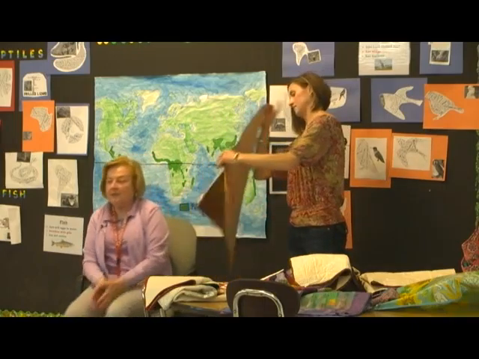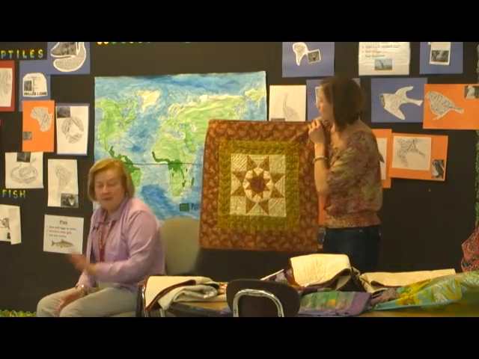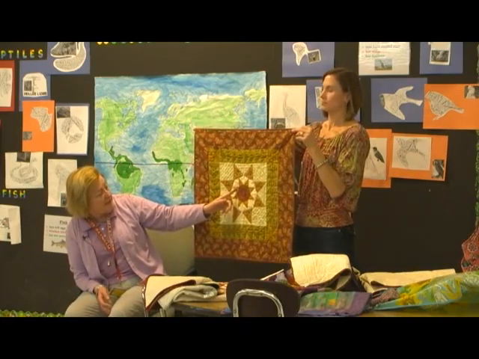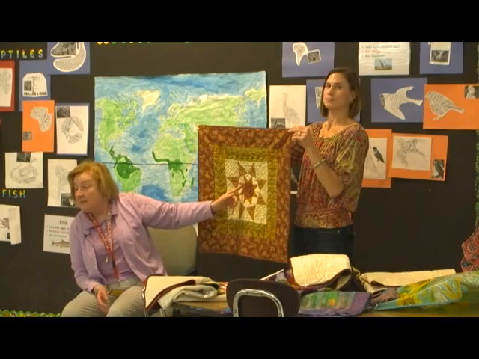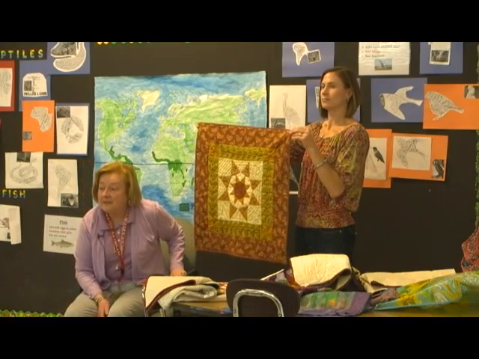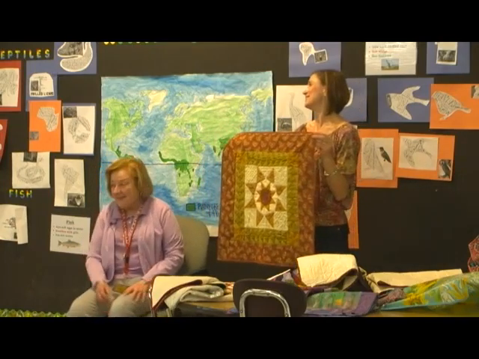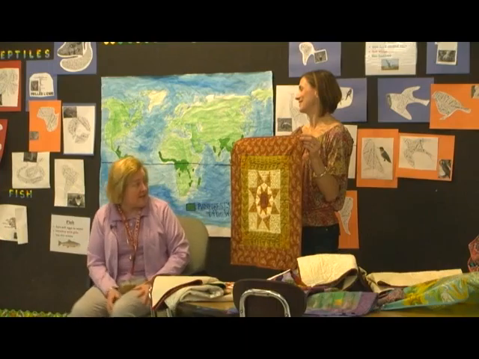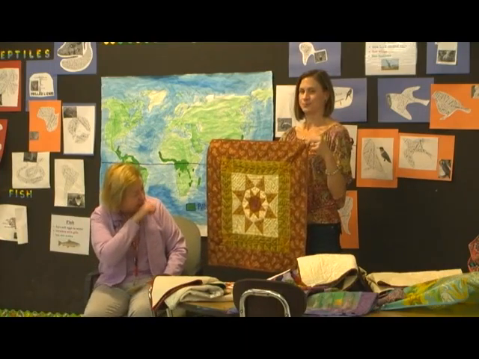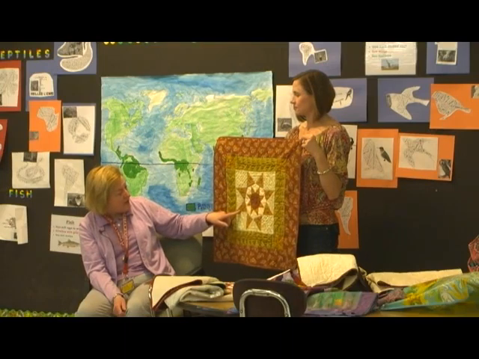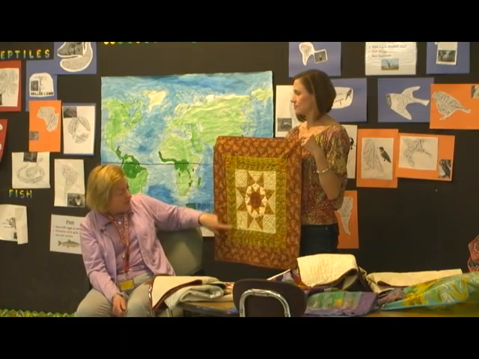And this has a different kind of triangle. We talked about half square triangles. Anybody know what this kind of triangle is? Yes? Isosceles. Very good. All right, it means that all the sides are the same. And then here are three put together to make one big triangle. And, oh, look what's flying around.